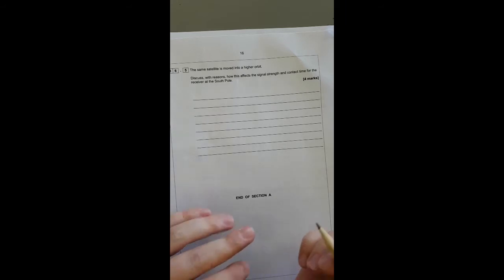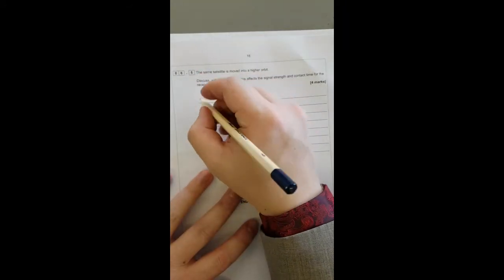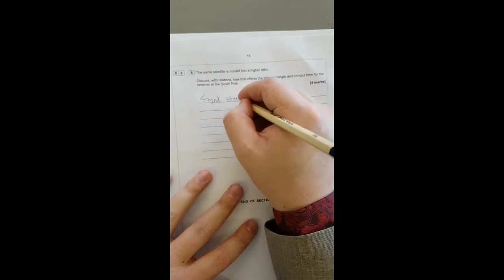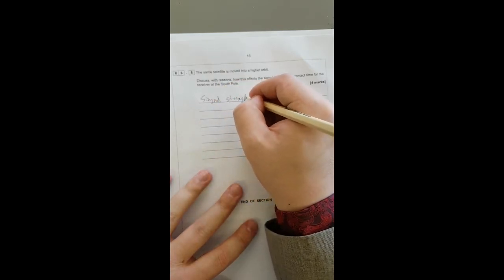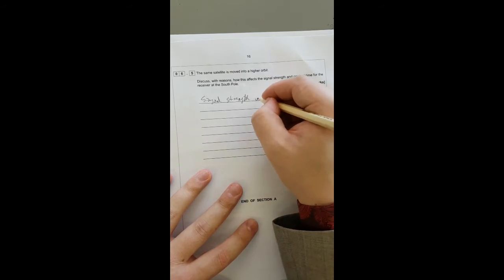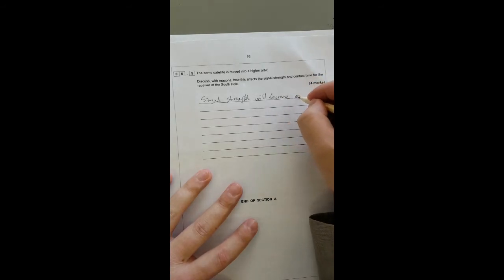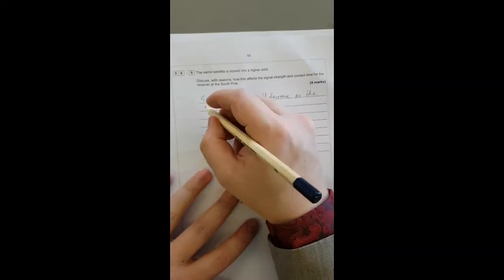Okay, so this last one here, we have the exact same satellite and it's moved into a higher orbit. Discuss with reasons how this affects the signal strength and contact time for the receiver at the South Pole. Well, first things first, the signal strength will decrease as the transmitter is farther away.